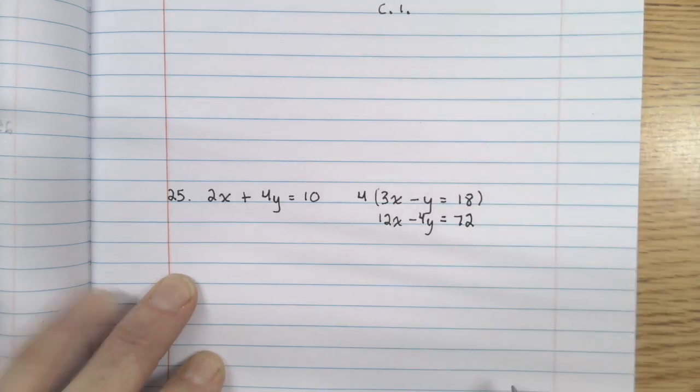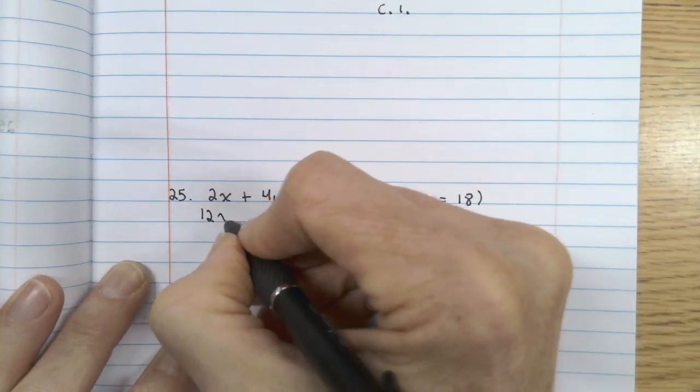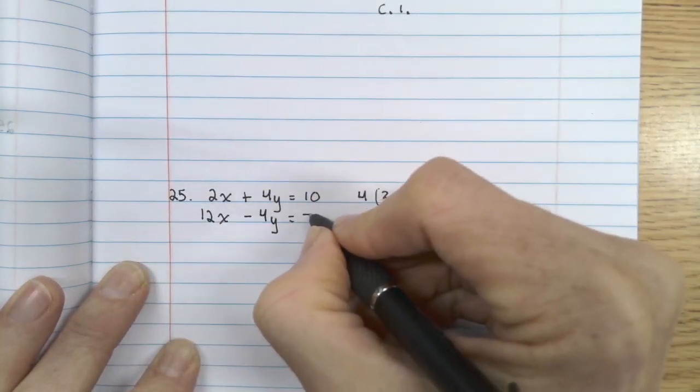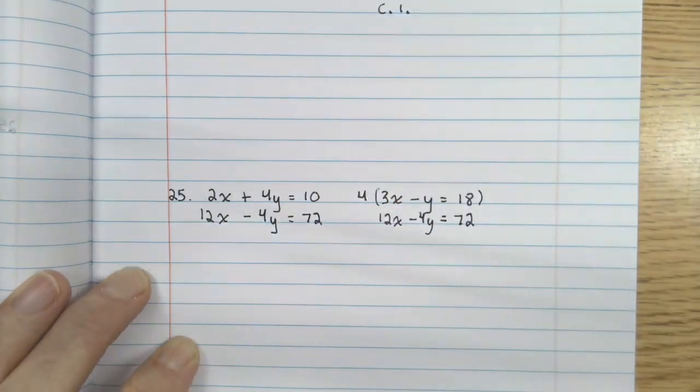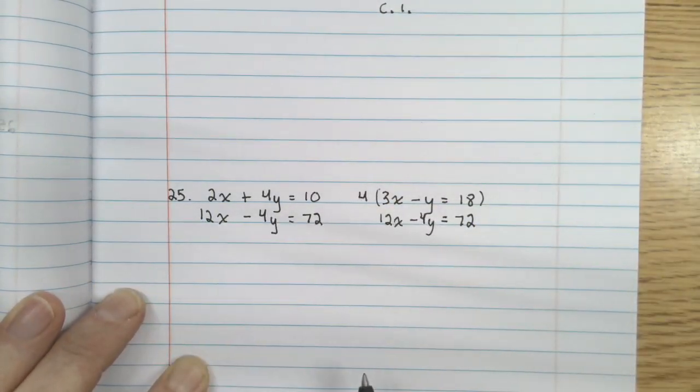Okay. And now I'm going to bring this over here. 12x minus 4y equals 72. And because the signs are opposite, I'm going to add the equations together.